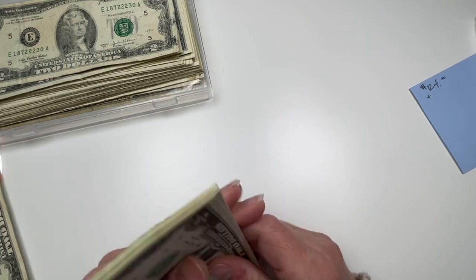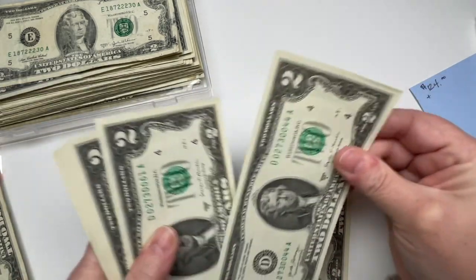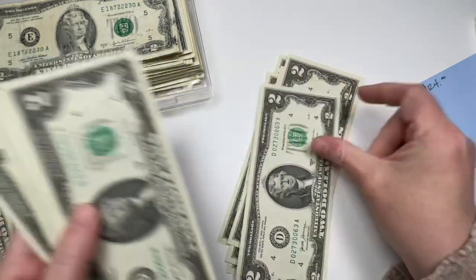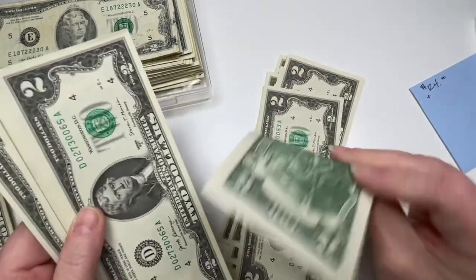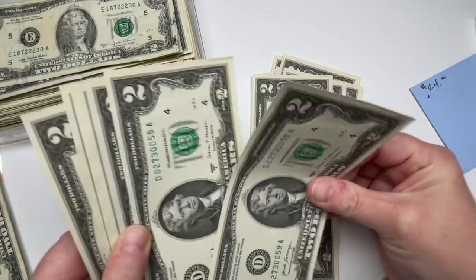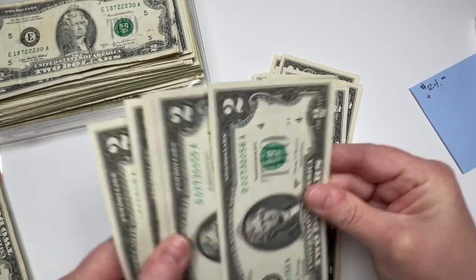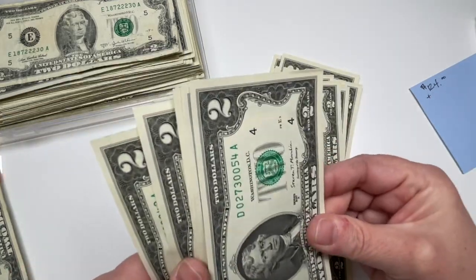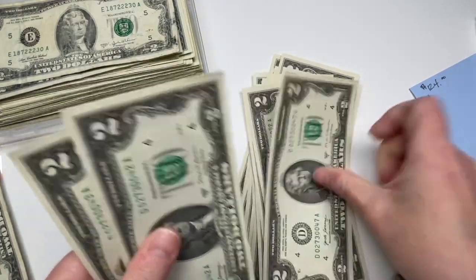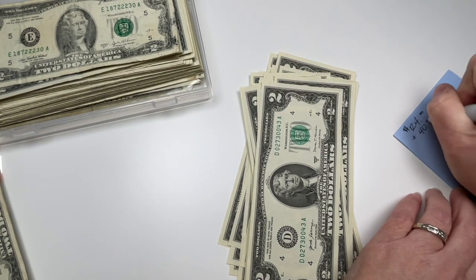All right. So we have 2, 4, 6, 8, 10, oh my gosh, they want to stick, 12, 14, 16, 18, 20, 22, 24, 26, 28, 30, 32, 34, 36, 38, 40. So we got 40 there.